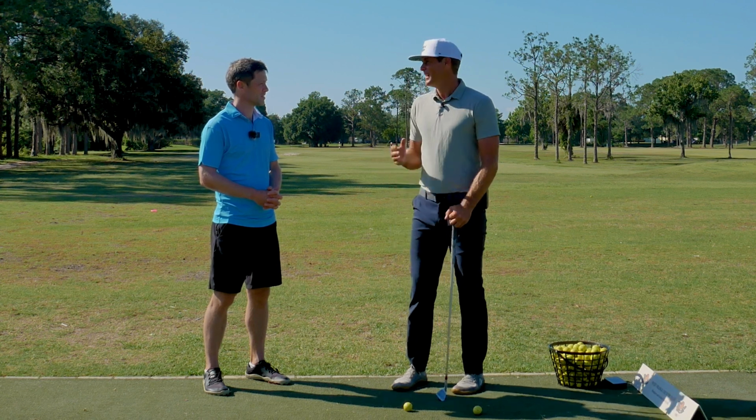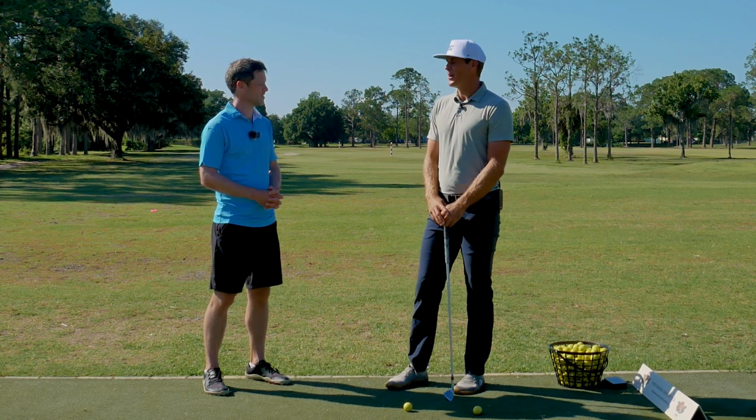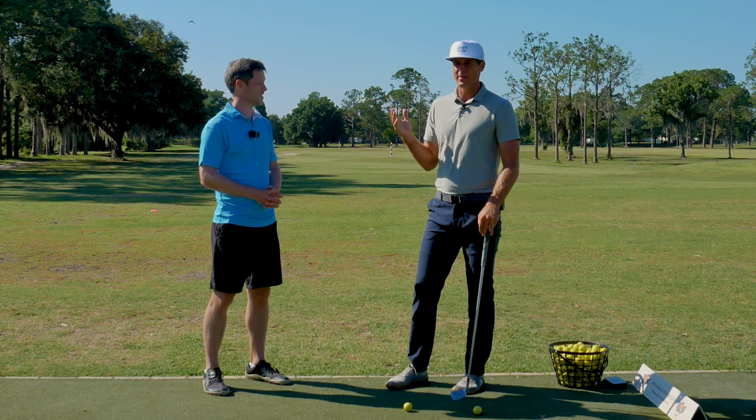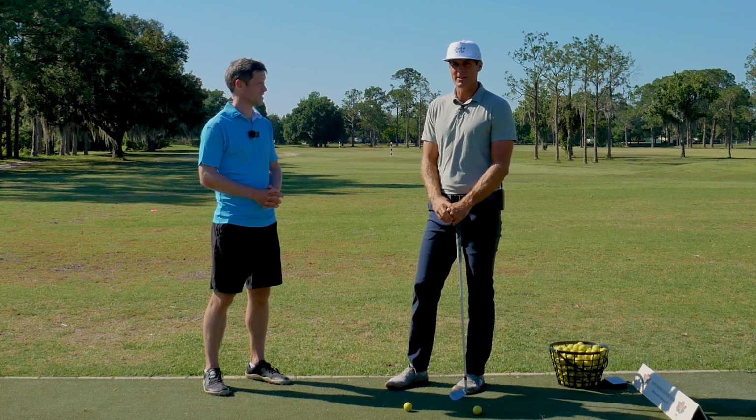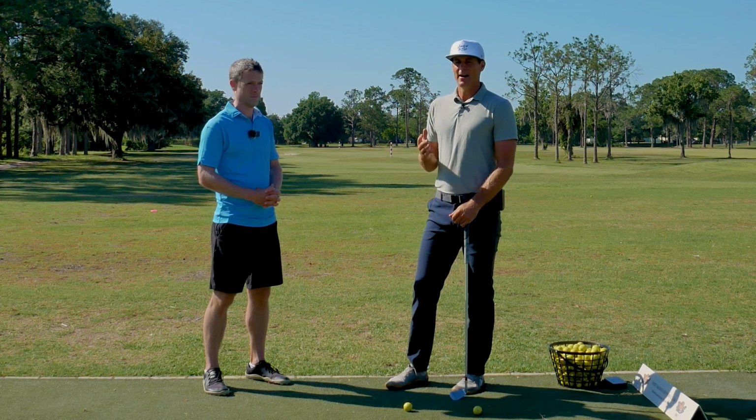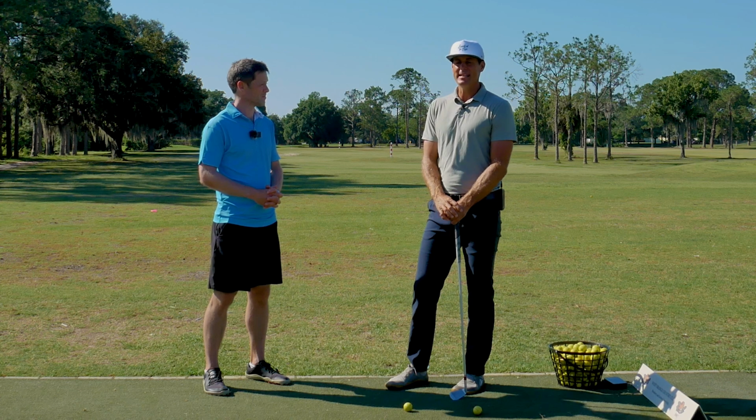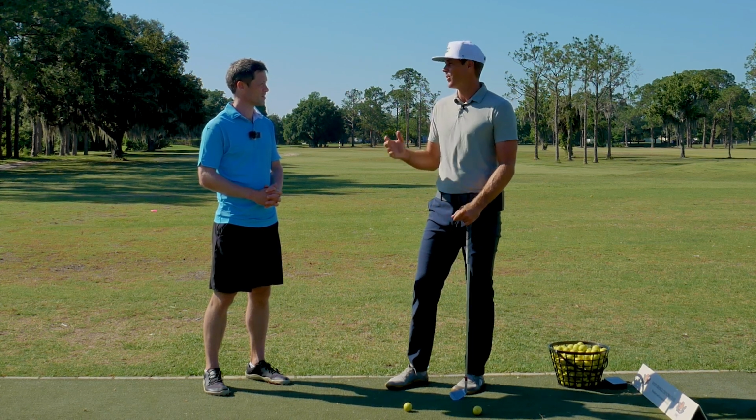So today, I have the luxury of having Mark here, and we're gonna look at the trail arm in transition because it seems to be a topic that lots of people are asking about. I wanted to give you some very detailed description of what we're looking at.